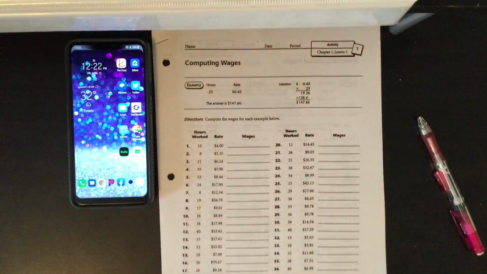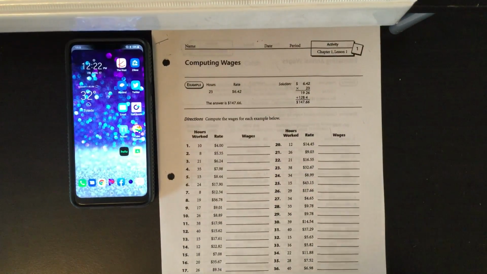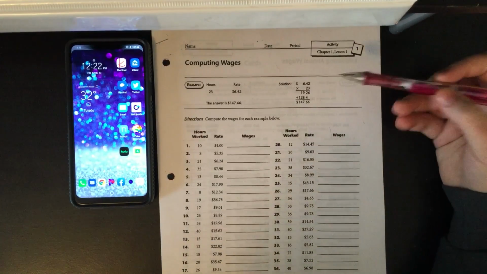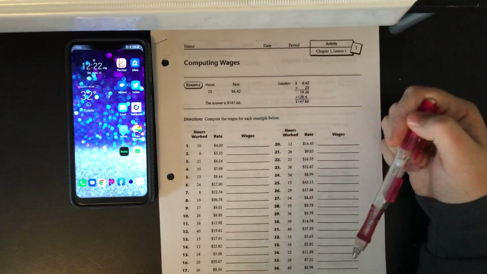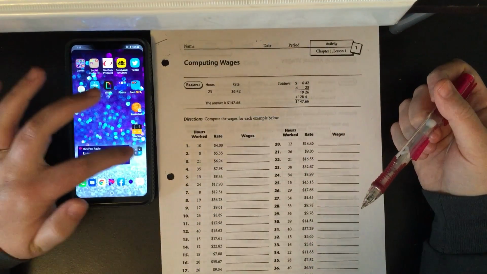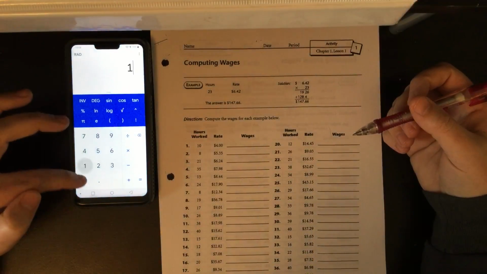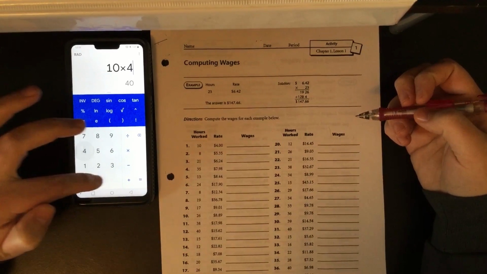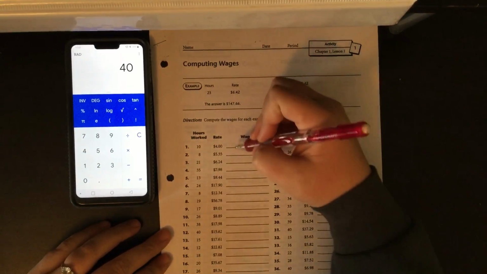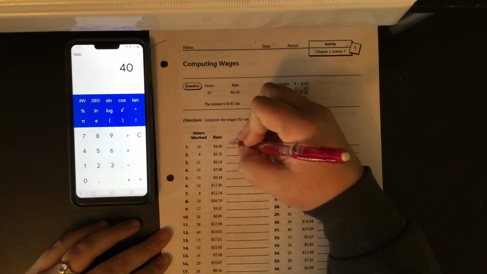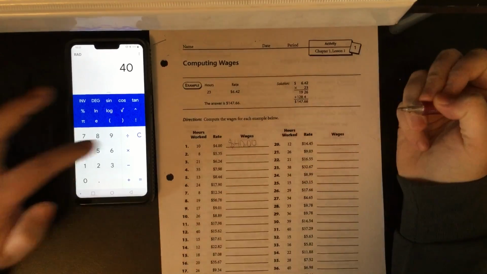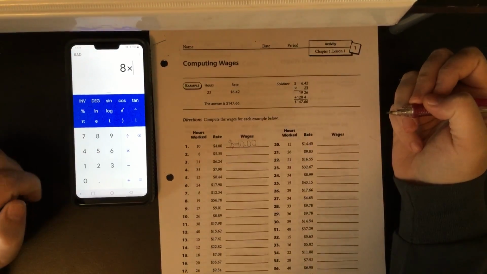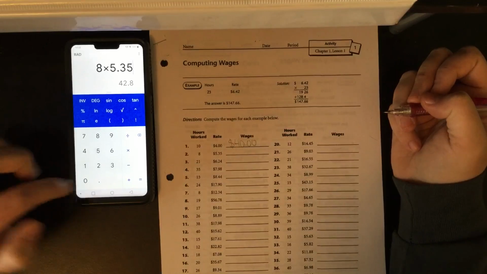The first page, we see that we're computing wages. I believe most of you have this page either done, the ones that I've talked to anyway. For computing wages, all we're going to do is multiply our hours worked by the rate that we earned. So for number one, let's go ahead and get into our calculator. If we worked 10 hours and we earned $4 an hour, we know that our final answer for our wages would be $40.